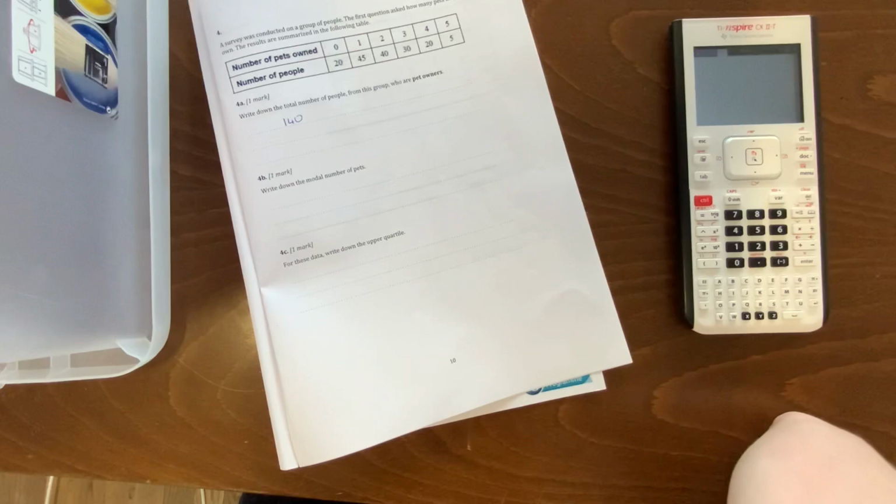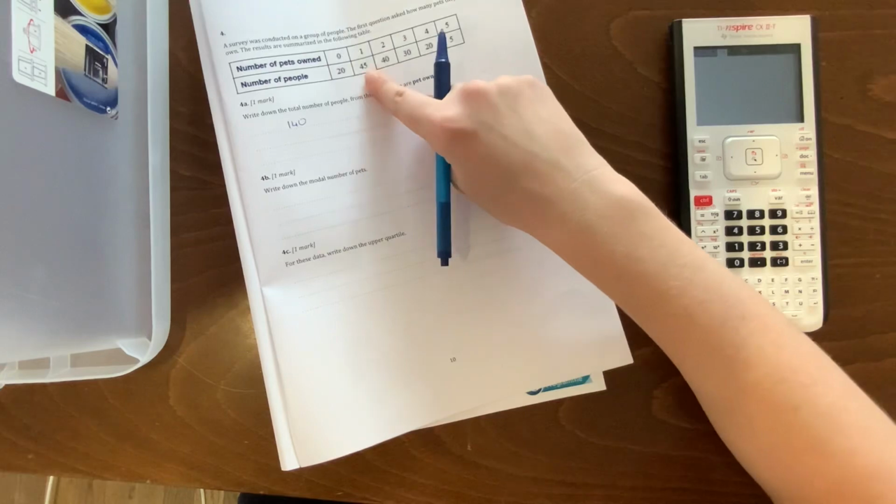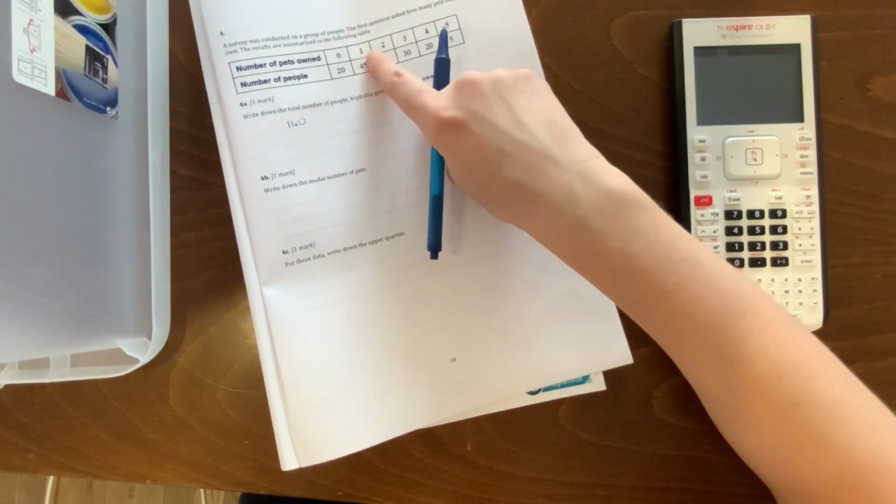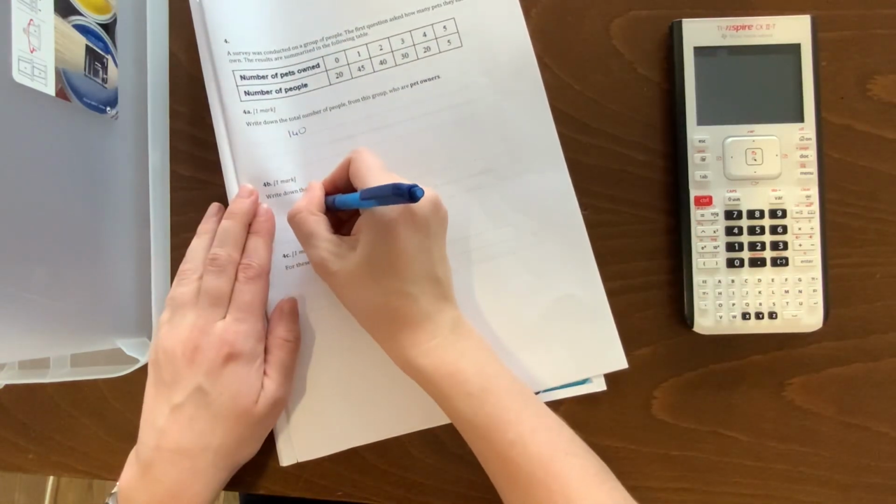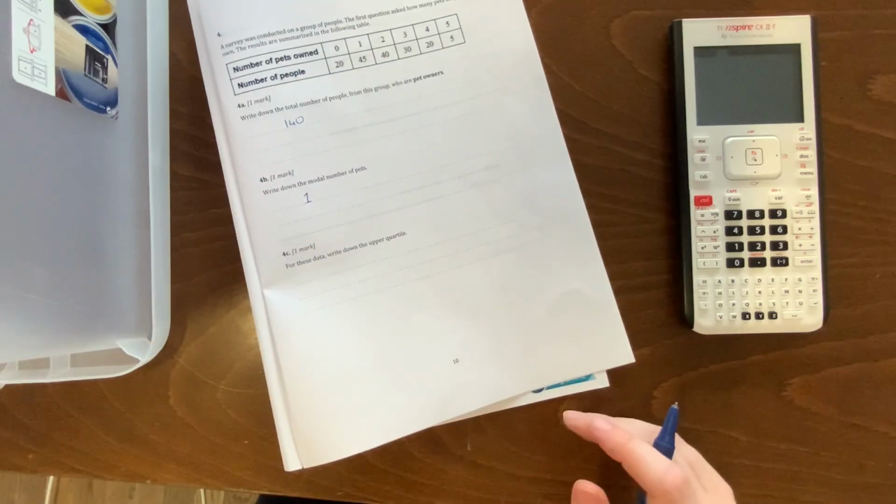Right, the next one said, write down the modal number of pets. So that was the most common number of pets. And that would be the number of pets with the highest frequency, which is this one here. So here we've got the highest frequency, which means 1 is our modal number of pets.